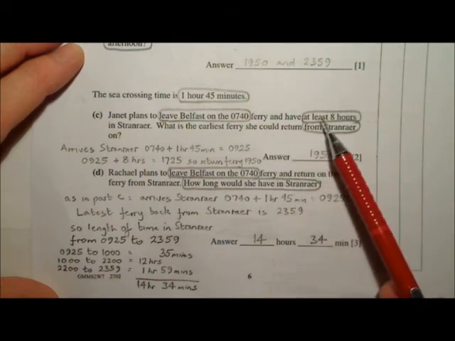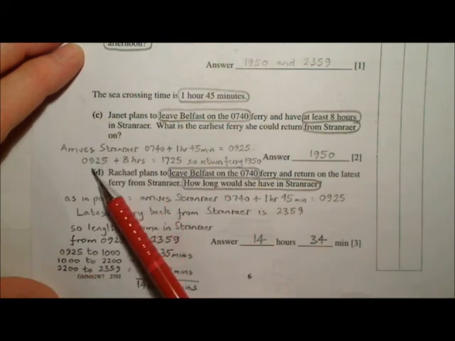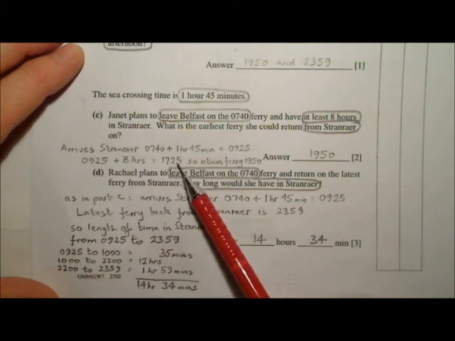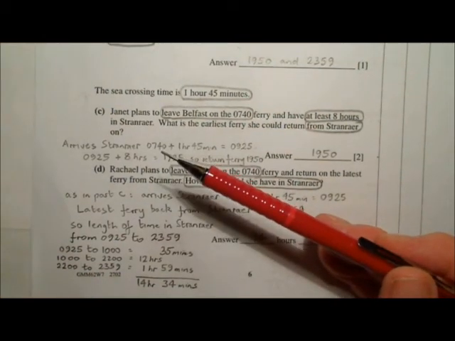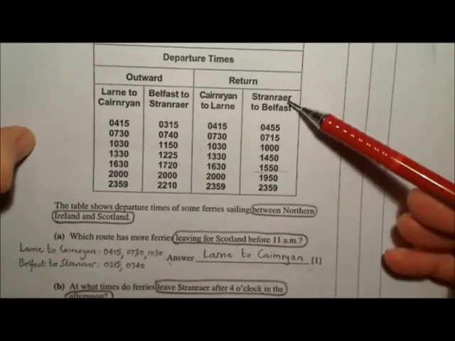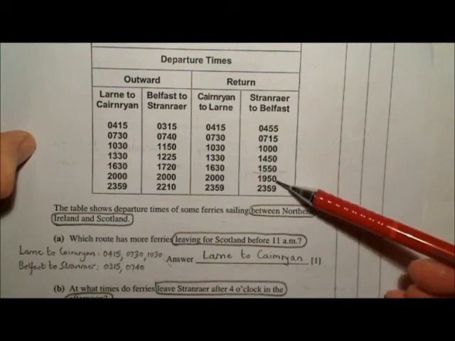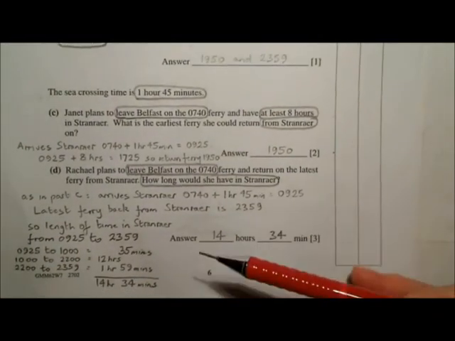Now it says she wants to spend 8 hours in Stranraer. So we're going to add 8 hours onto that. So 9 plus 8 is 17. So that's 17:25. So that's the earliest time she could leave Stranraer. So what she's looking for then is the next ferry after 17:25. And when you look at this, this is Stranraer to Belfast. So after 17:25, the next ferry that she's able to take is 1950. So the answer there is 1950.